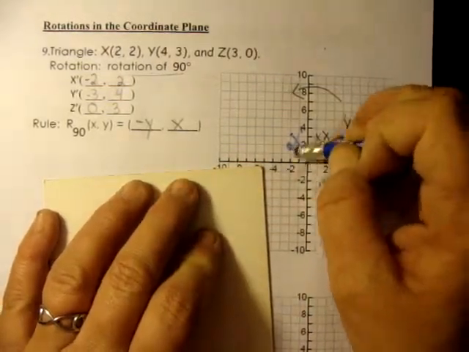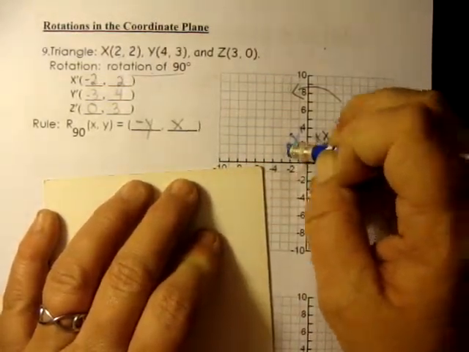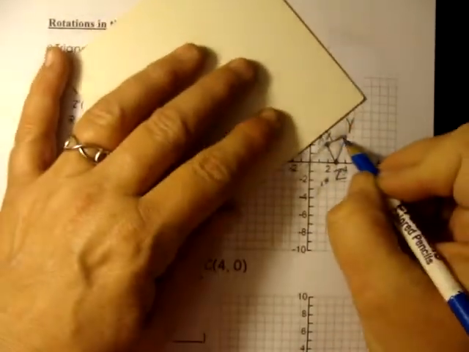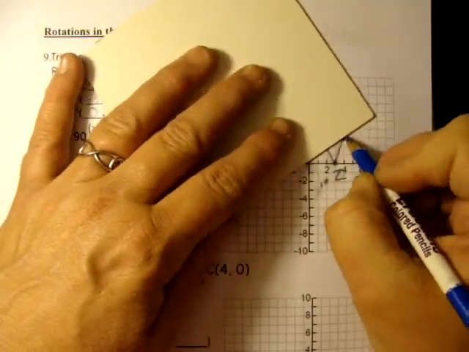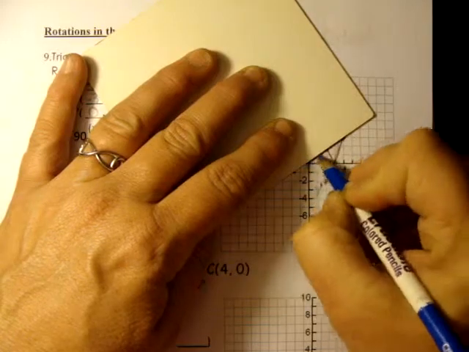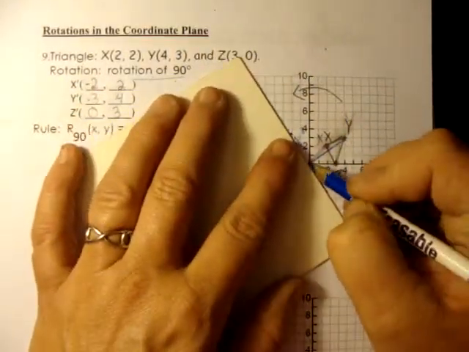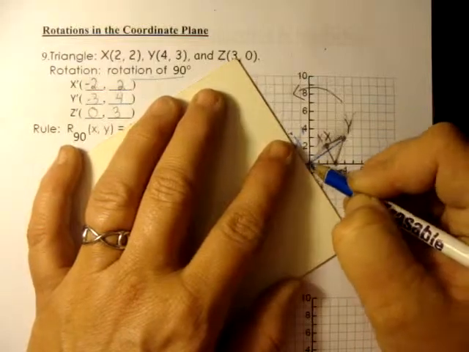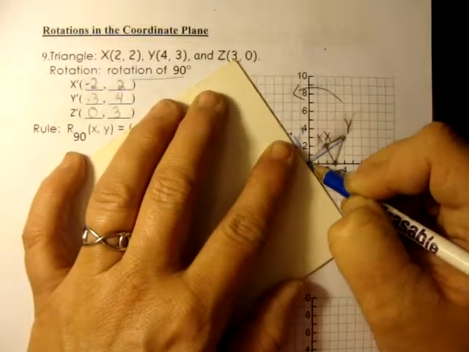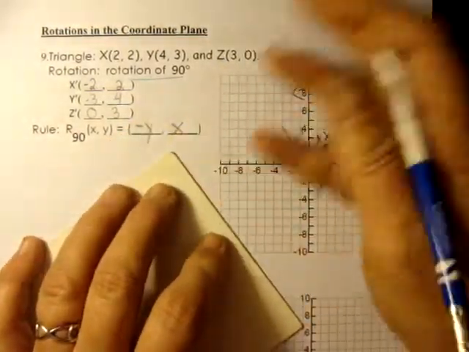Let's erase our lines so we don't get confused. And we can do the same thing with the Y vertex. Now I want to make a 90-degree angle, so it's going to come up through here, something like this.